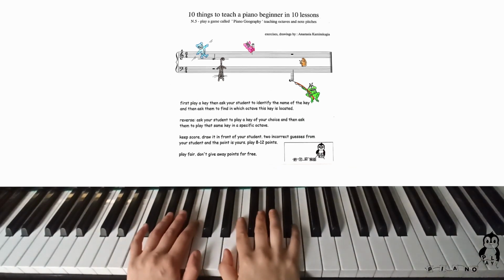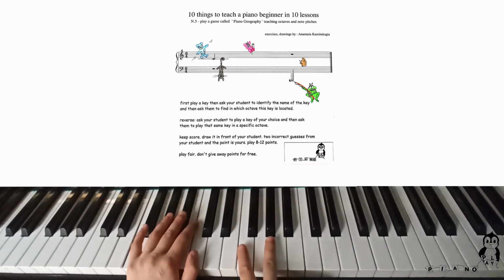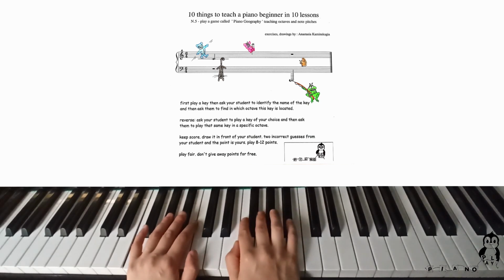Keep score, note it, draw it on their music sheet, and your student plays against you. He gets 2 guesses. If the first guess and the second guess are incorrect, then the point is yours. Play 8 to 12 points. So, ask your student to tell you where the E key of the third octave is located on the piano, or on the 6th octave based on the American system.